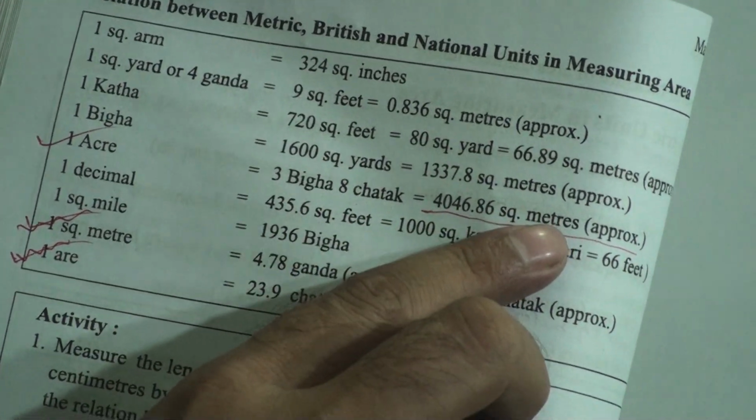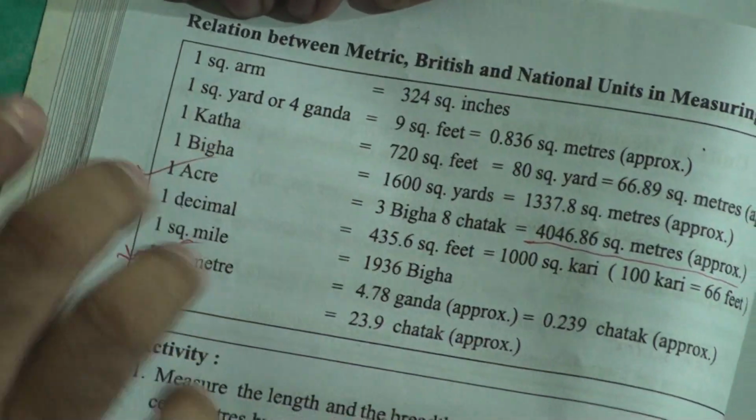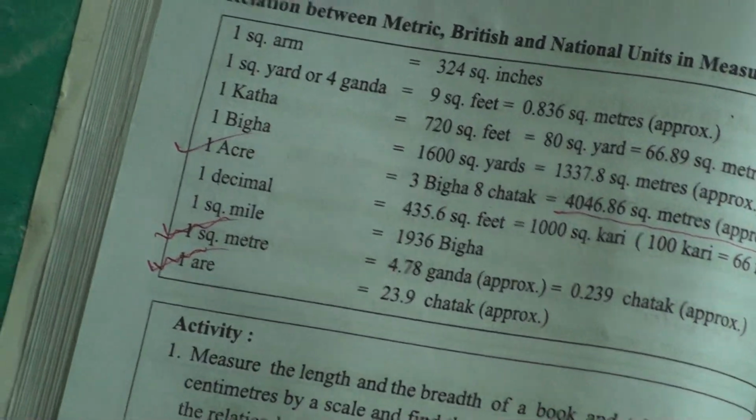Using this information, you can solve all the MCQs and the creative questions. Dear students, try to memorize all the information for your betterment.